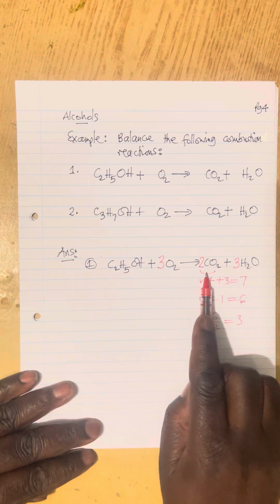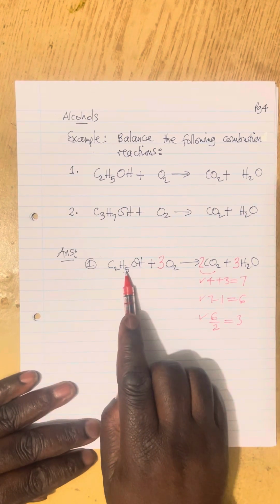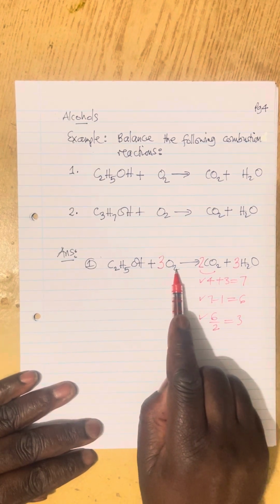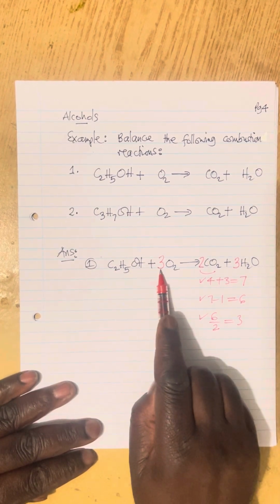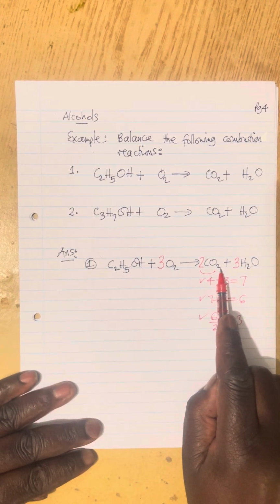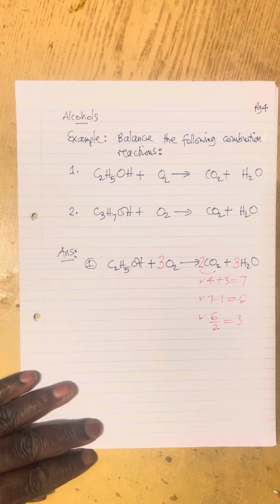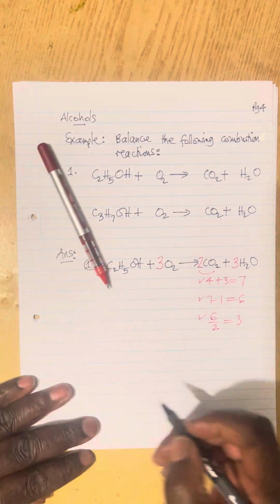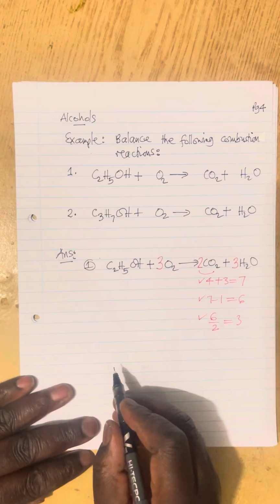Now let's check if this is balanced. 2 carbons, 2 carbons. 6 hydrogens, 6 hydrogens, 3 times 2 is 6. Oxygens, 6 oxygens plus 1, 7. That's 3 times 2, 6 plus 1, 7. What is 2 times 2, 4, plus 3, 7. So oxygens are also balanced. The equation is balanced. Let's move on to the next example, number 2.